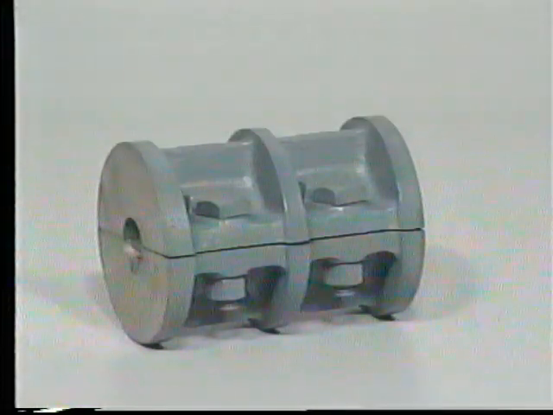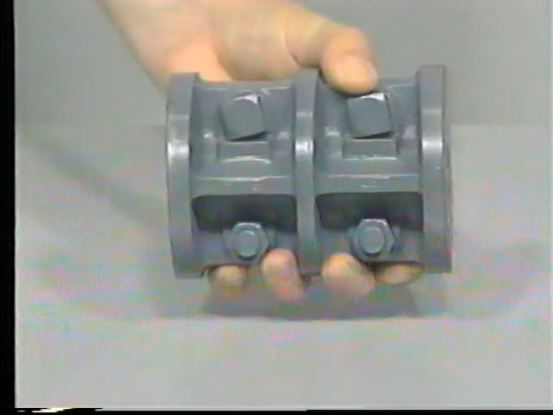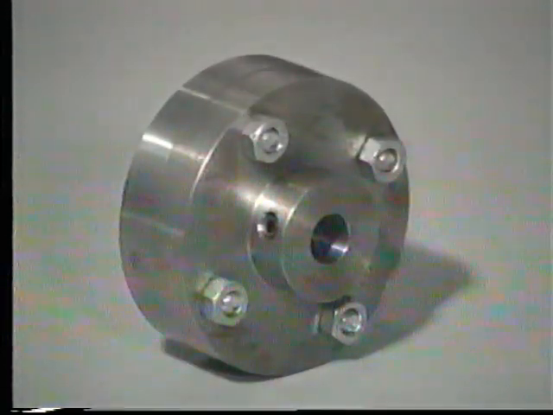Another type of rigid coupling is the split sleeve coupling. This coupling is designed so that the two shafts don't have to be moved to connect them into the coupling. It is split down the middle so the two sides can come together around the shafts.